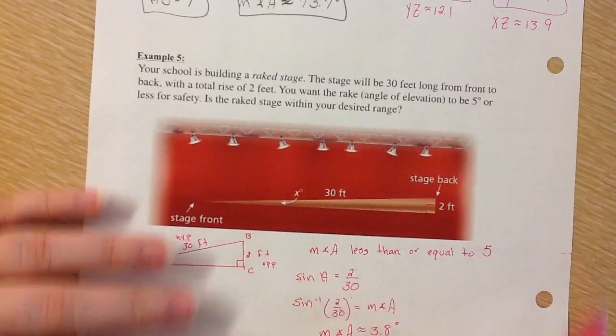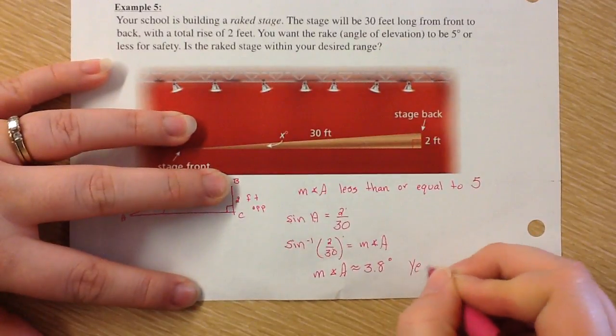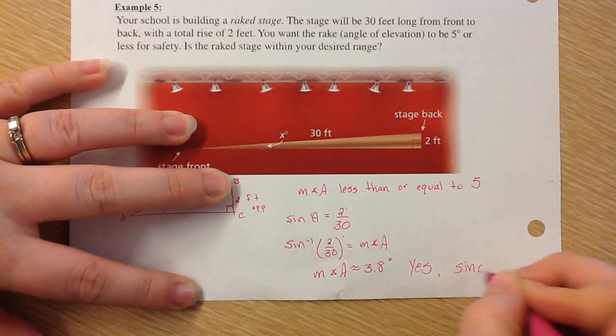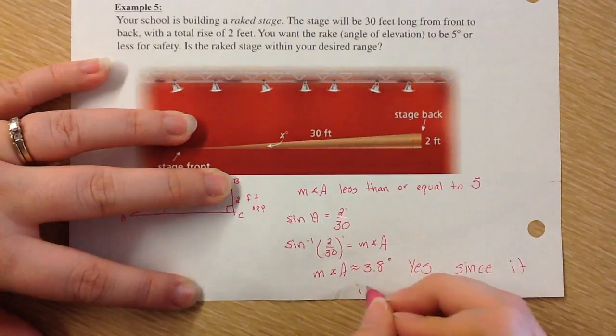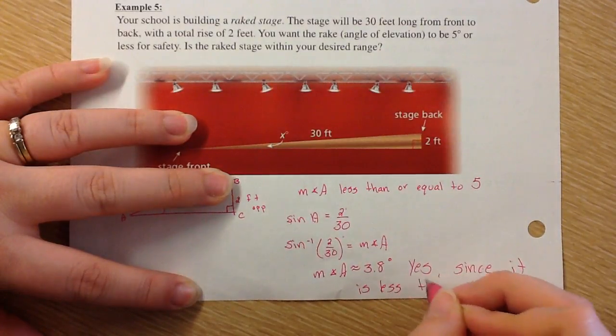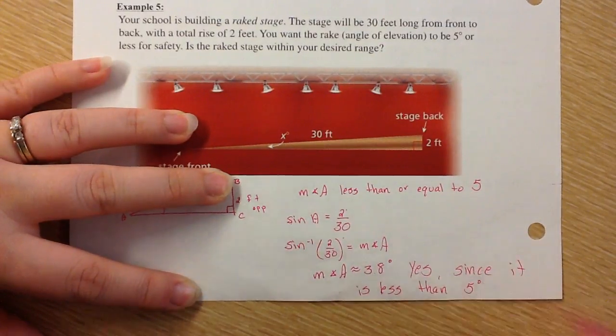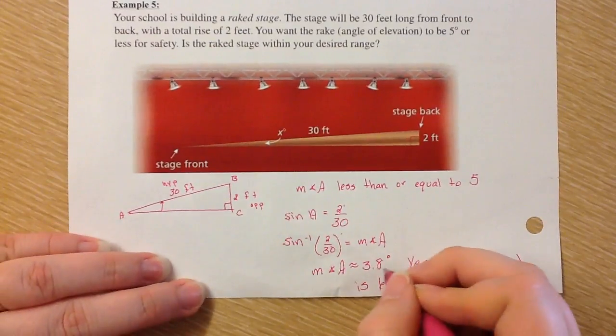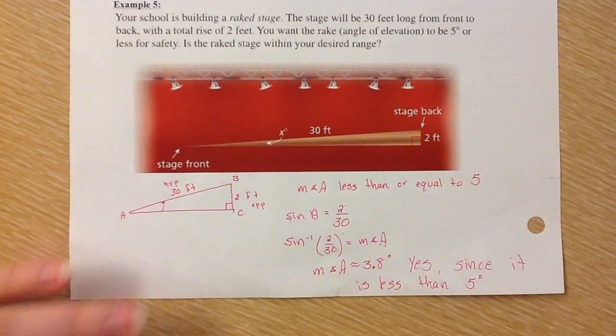Is the raked stage within your desired range? Yes, since it is less than 5 degrees. We're good, because it's only 3.8 degrees. So my raked stage is safe.